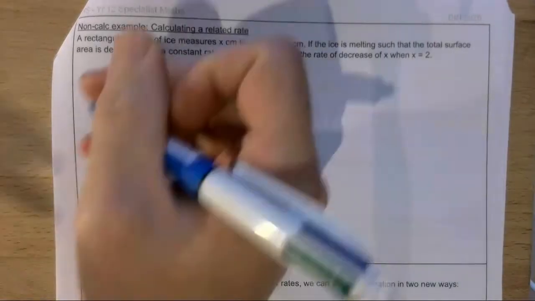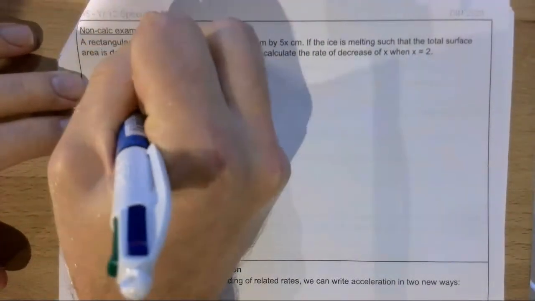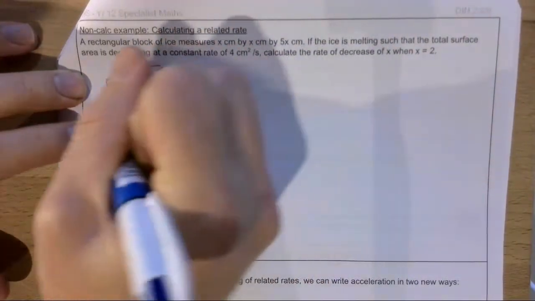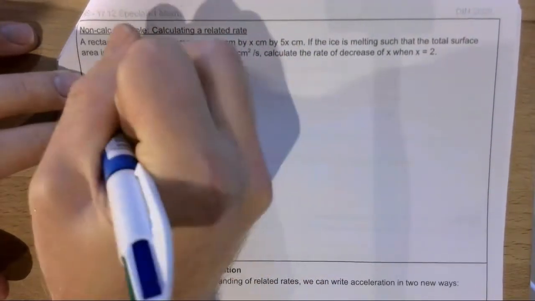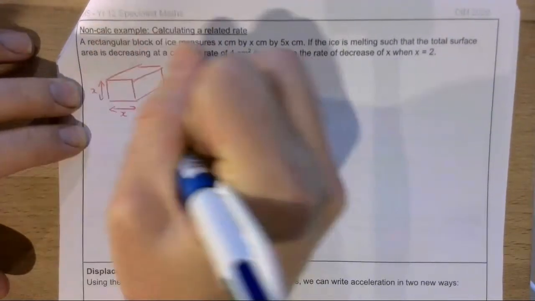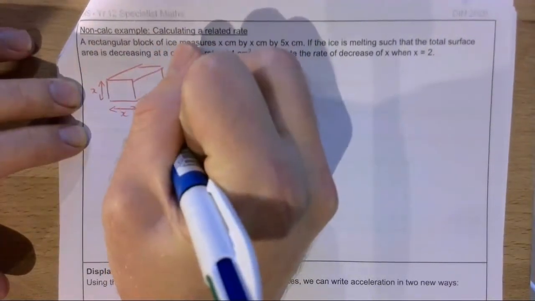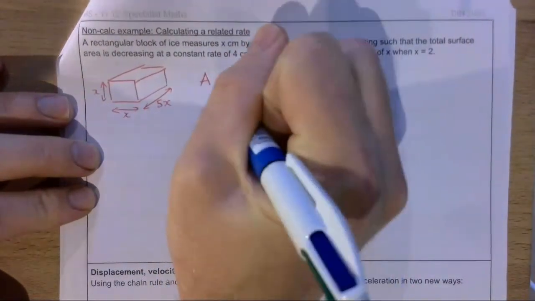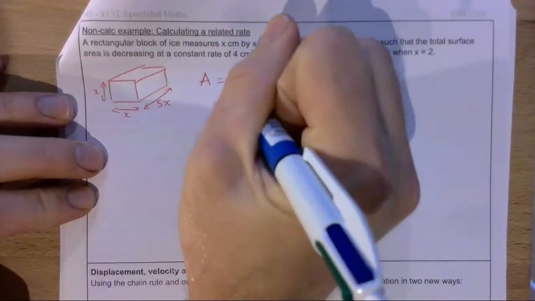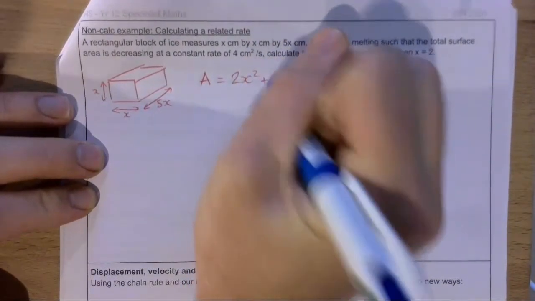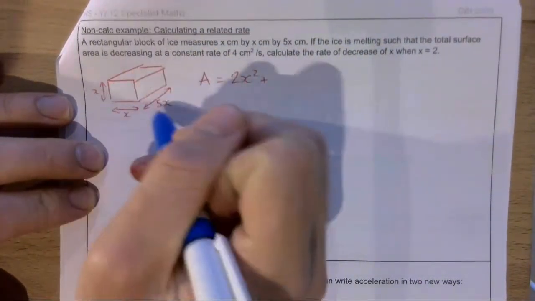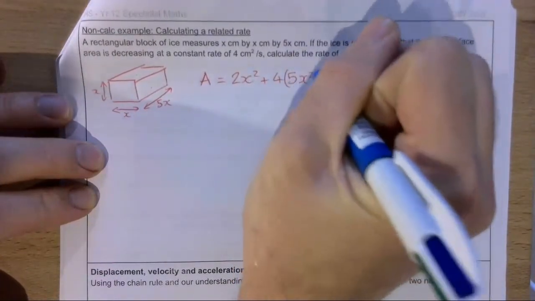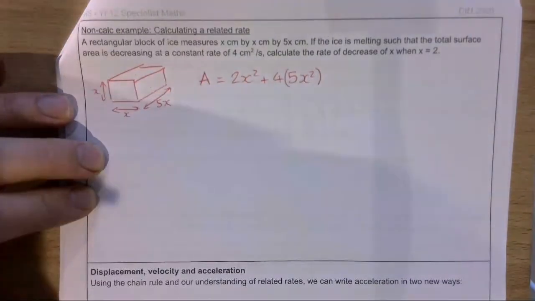Okay, hopefully you've had a go at this. So you've got your rectangular block of ice. Here it is. We've got x, x, and 5x as our 3 dimensions, which means the total surface area, well, we're going to have the 2 endpoints, so that's 2x squared, and then we're going to have the 4 remaining sides, and each of those is going to have an area of 5x squared, 5x times x.